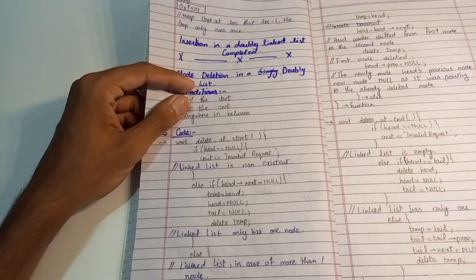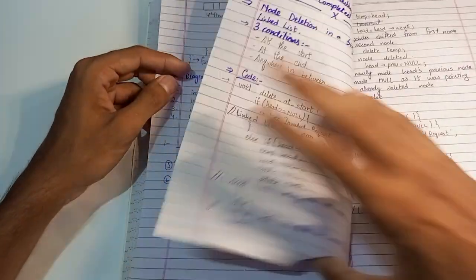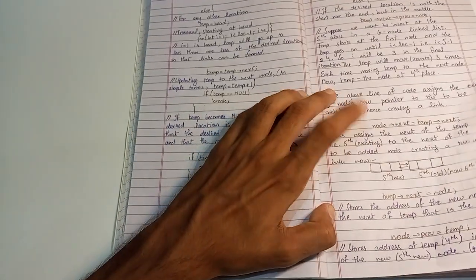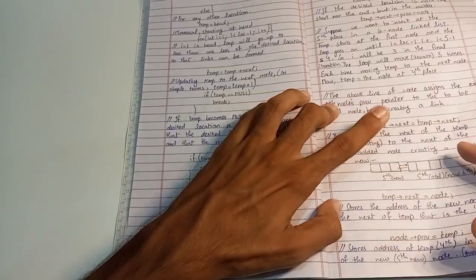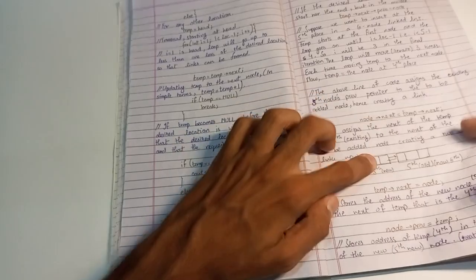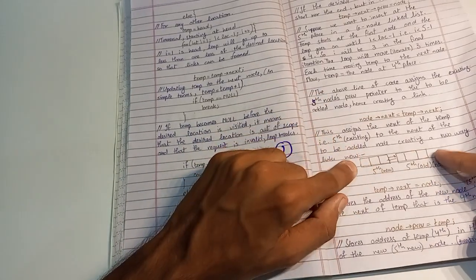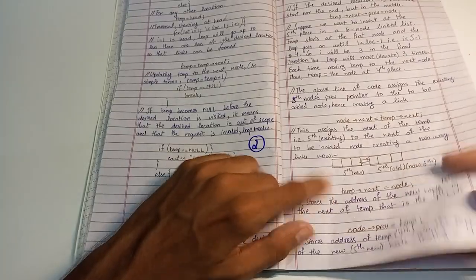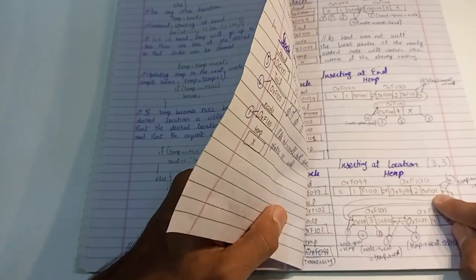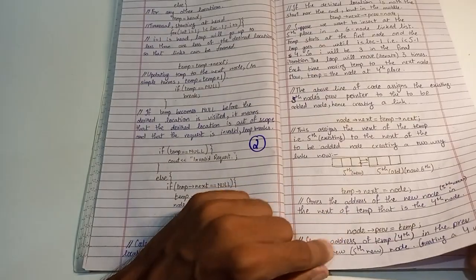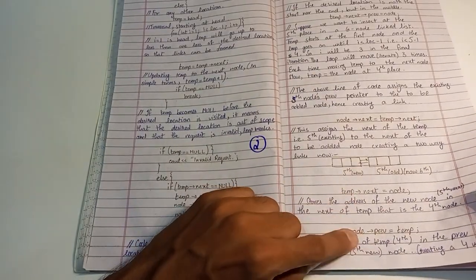That's it for the next. Over here, this assigns the next of the temp, that is the existing, to the next of the to-be-added node, creating a two-way link now. As you can see, I've demonstrated this over here. Next up, we're gonna assign temp to node's previous. We're gonna assign the next of the temp to node, and thus we established a one-way link over here. Then we're gonna assign the temp to the node's previous.